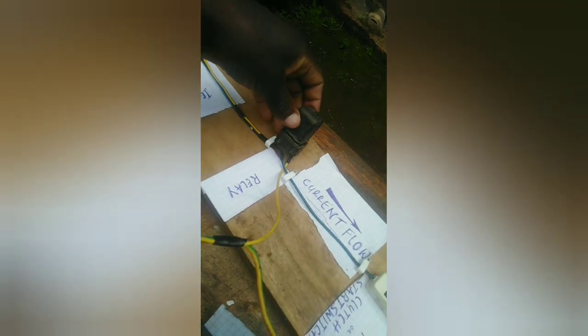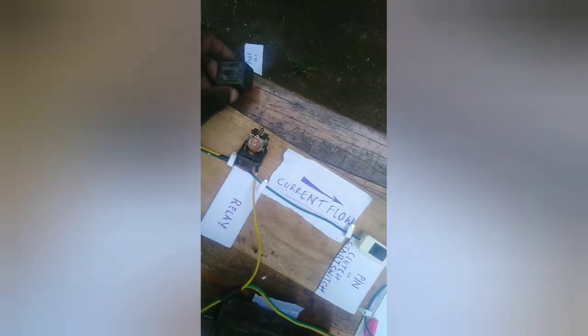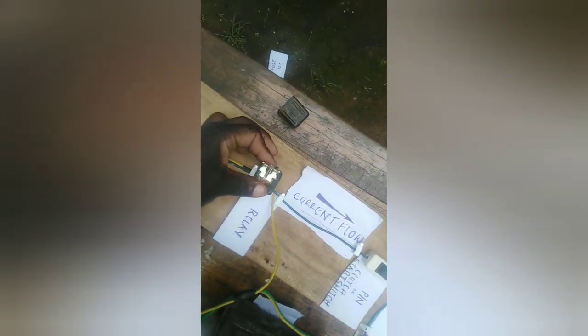Then we have a relay from the switch to the relay. Our relay is a type of electrically operated switch. So what do I mean? We have a mechanically operated switch, where I have to use external force to operate it, but for our relay we use current to operate the switch. You can see, when I switch on, I am allowing current to pass through it.